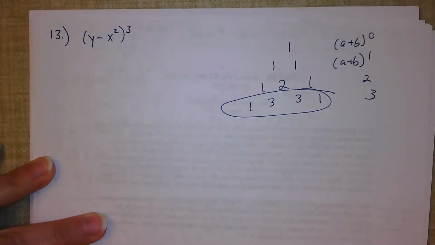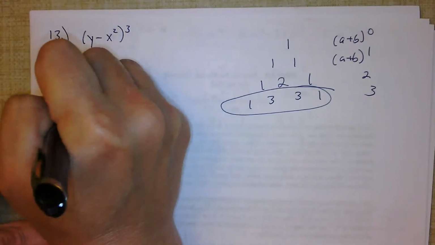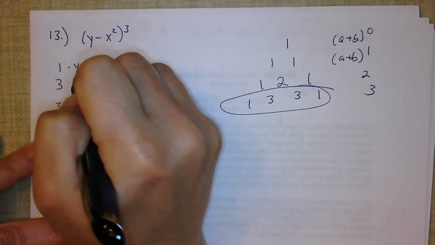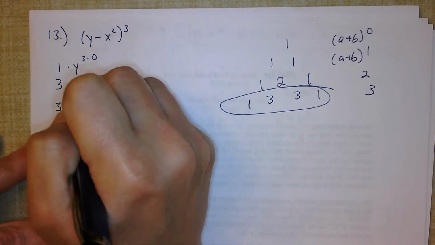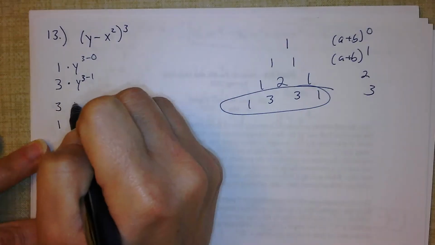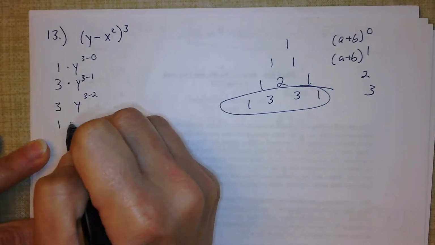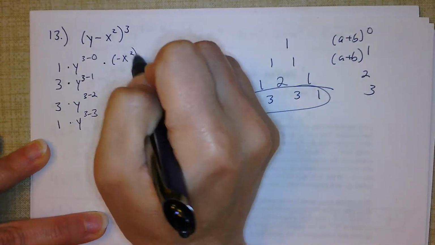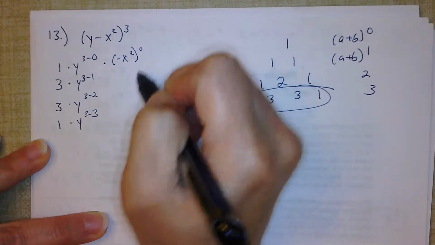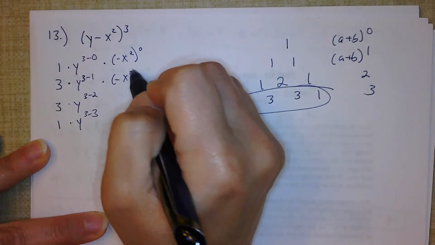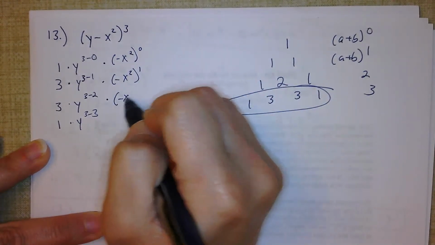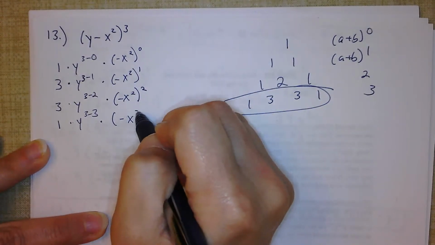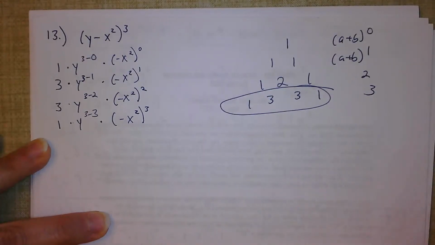So these are my coefficients. So I'm just going to go 1, 3, 3, 1. Now I've got y to the 3 minus 0, y to the 3 minus 1, y to the 3 minus 2, y to the 3 minus 3. Now I've got negative x squared raised to the r of 0, raised to the r of 1, raised to the r of 2, 3. Here we go.